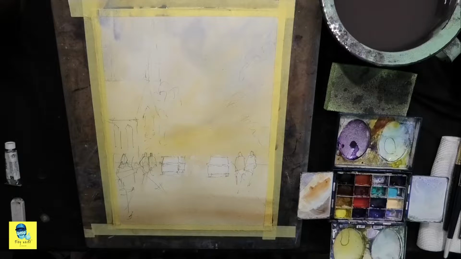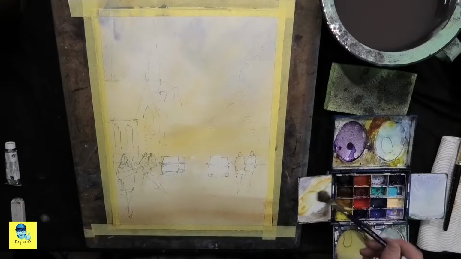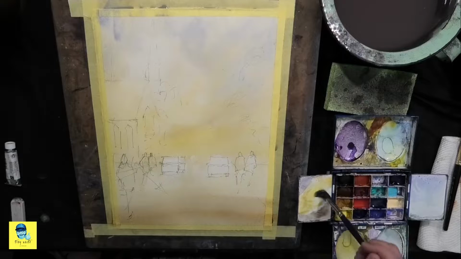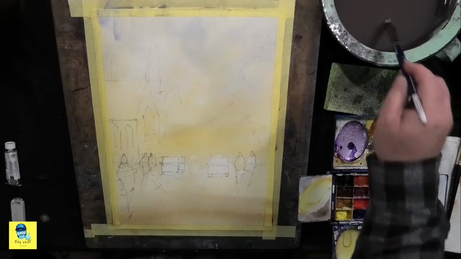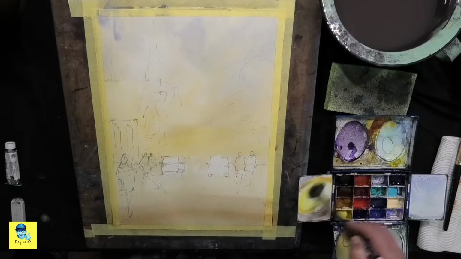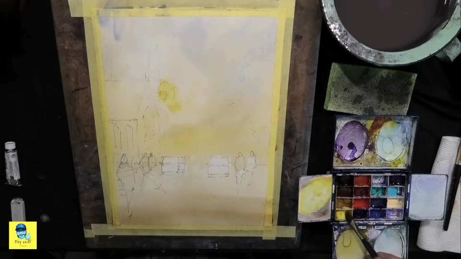And these trees here, just while this is drying off, I want to get in a nice underneath wash that we can play with. That'll be nice and bright. Crazy colour. Let's go some lemon yellow. Lemon yellow, as you probably know, is really bright. It's like a bright yellow. And that's cool. That's good. Want to do something outlandish? Go for it.